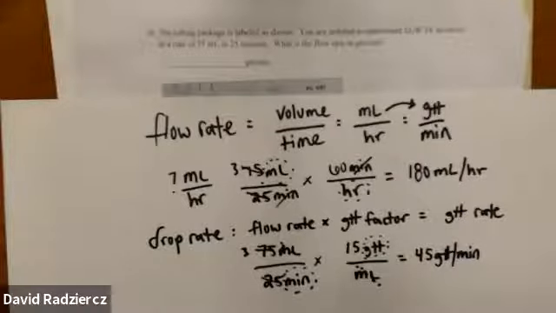Yes. So the first answer, the 180 milliliters an hour, what are you doing with that? As I said, that was just extra practice, meaning if the question asked to calculate the flow rate in milliliters per hour. Because the original question had some flow rate questions and some drop rate questions, I just wanted to show you both in the same question. Good question.